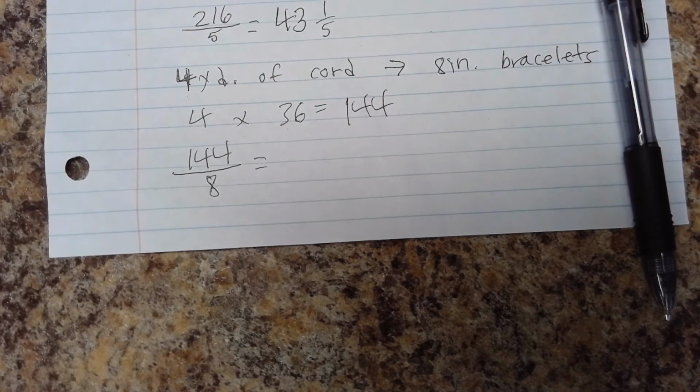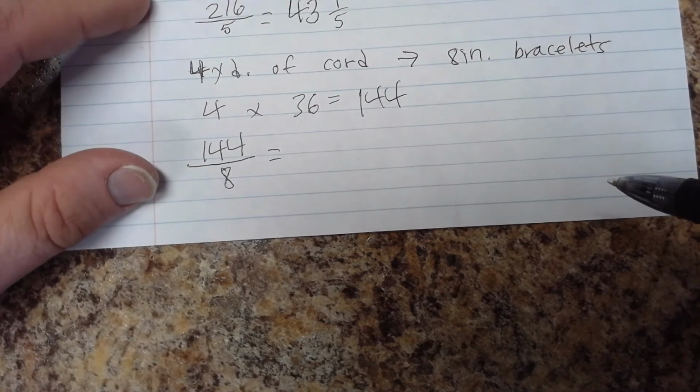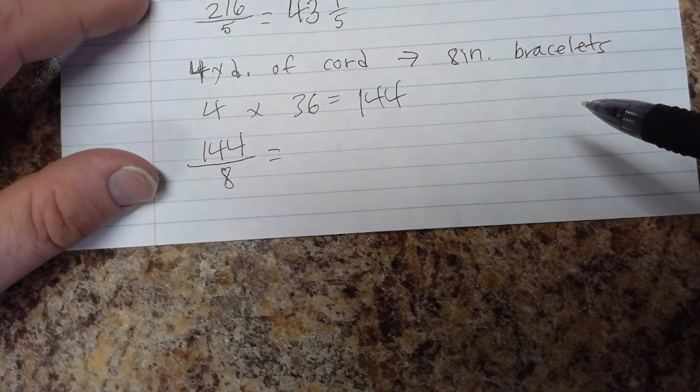Let's try a calculator. I'm going to try 15 times 8. That's 120. I'm pretty sure there's more. 15 times 9, 135. 15 times 10 would be 150, so that's too far. So the number we're looking for is 9. He can make 9 of those. No. Why did I say 9?